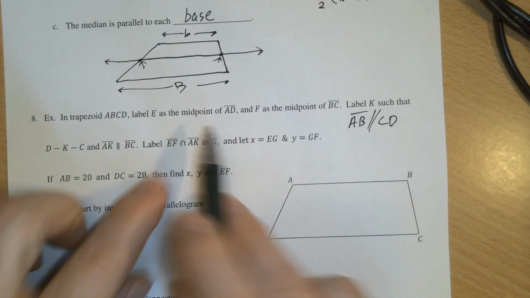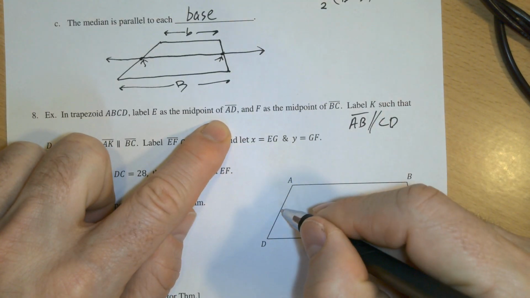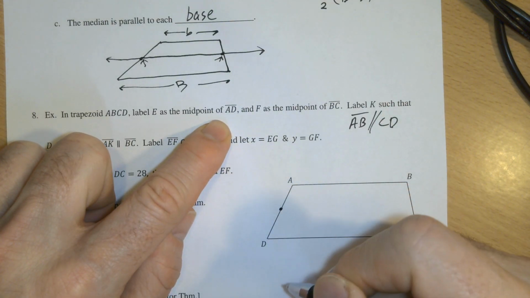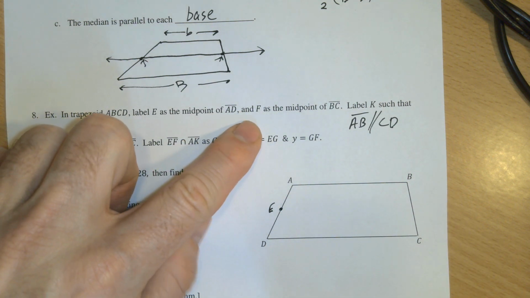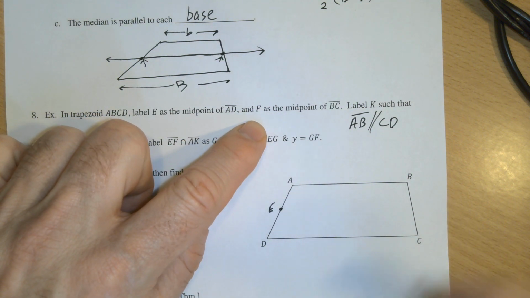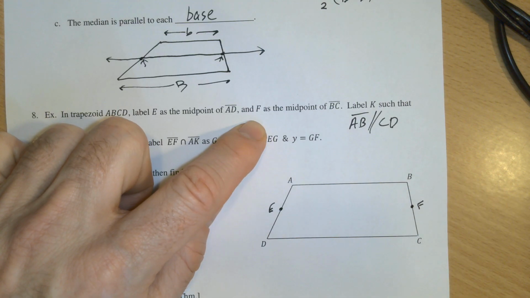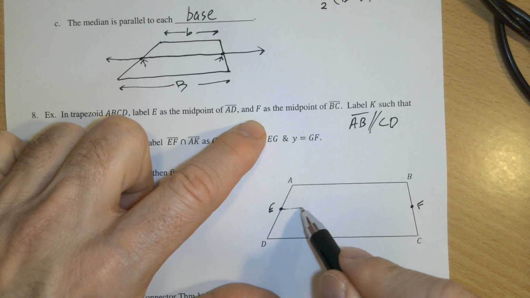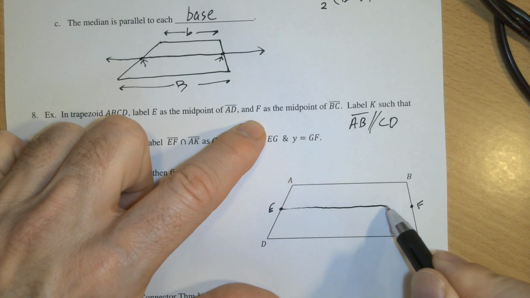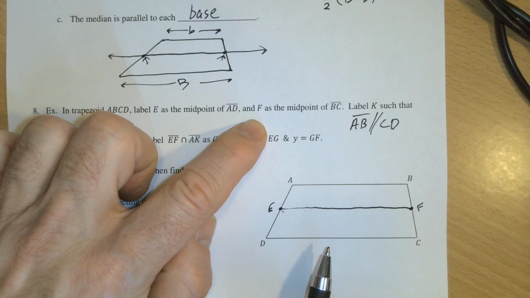Label E as the midpoint of side AD. So let's put the midpoint there, and let's call that the point E. And label F as the midpoint of BC, right there. Okay, and I'm probably going to need to connect it, so let's go ahead and do that. So EF is the median of that trapezoid.